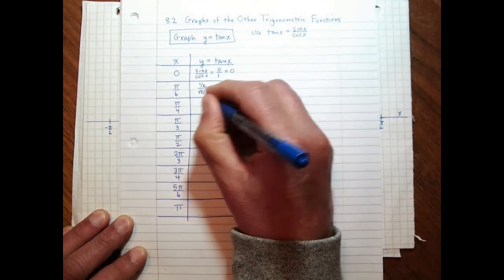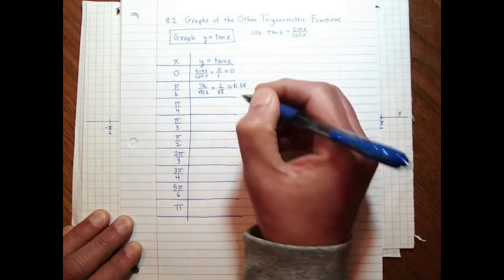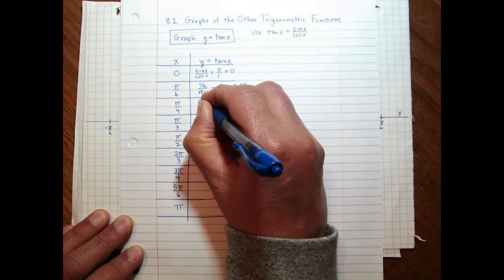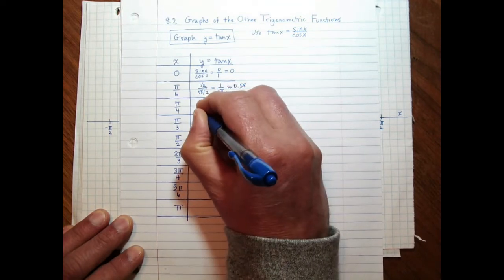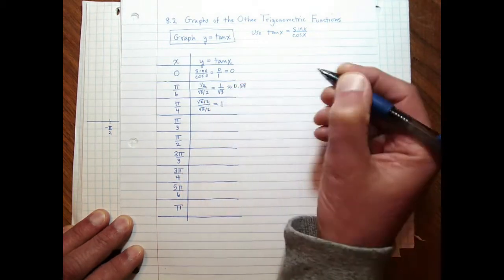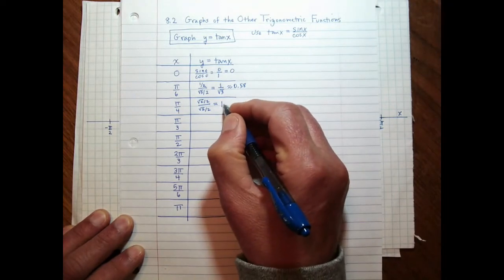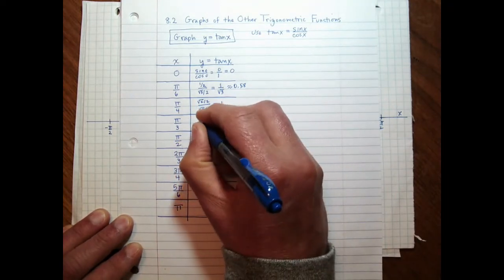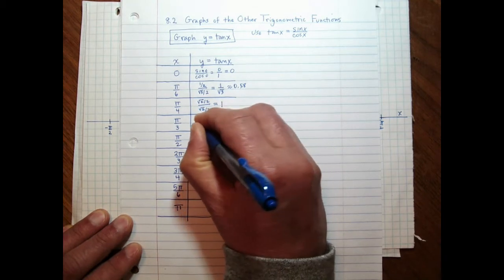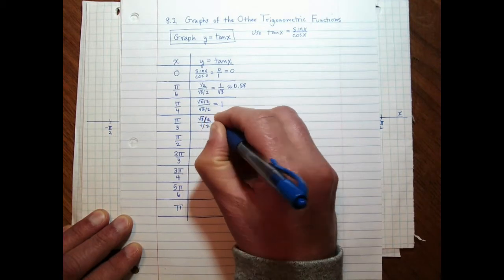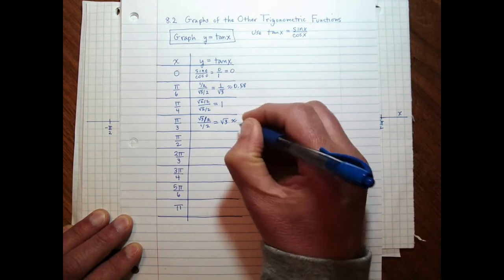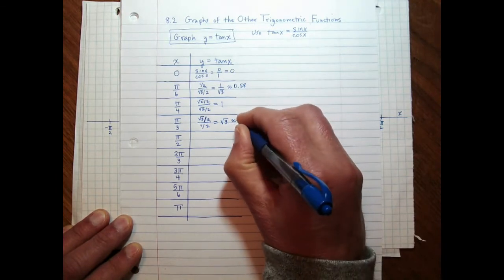At pi over 4, we know the tangent of pi over 4 comes out really nice, right? Because sine of pi over 4 is square root of 2 over 2. Cosine of pi over 4 is also square root of 2 over 2. So when we divide those, we get 1. Tangent of pi over 4 is 1. At pi over 3, the sine of pi over 3 is square root of 3 over 2. The cosine of pi over 3 is a half. When I divide, I get square root of 3. On a calculator, I get about 1.73 for that.